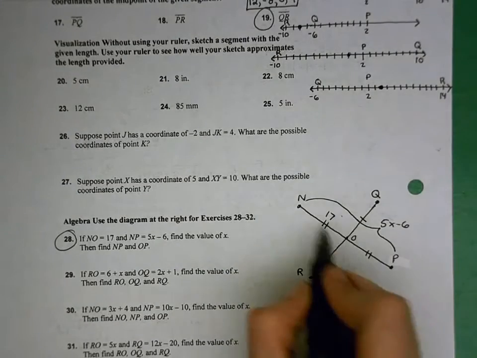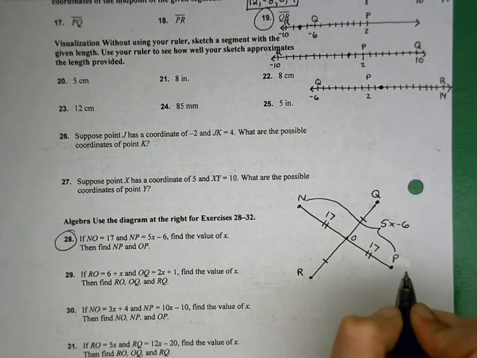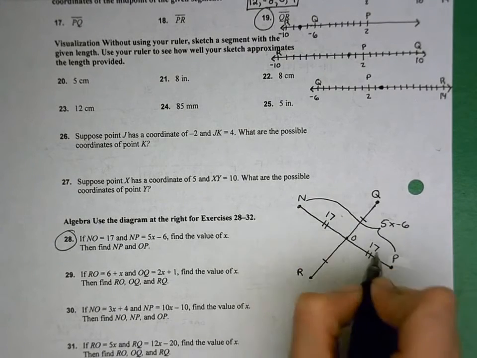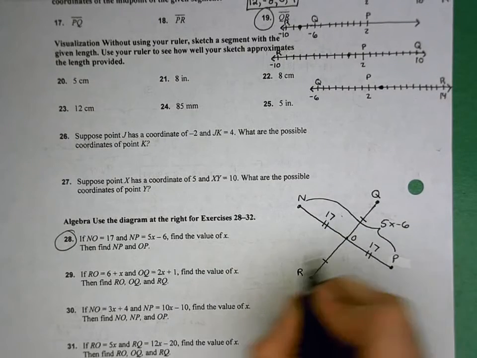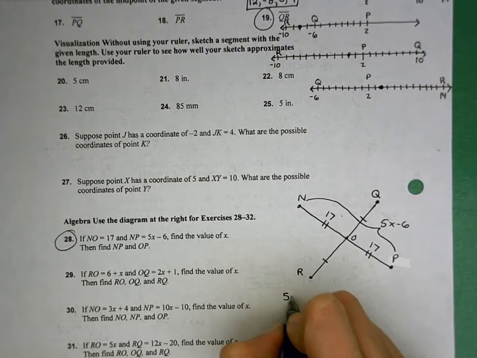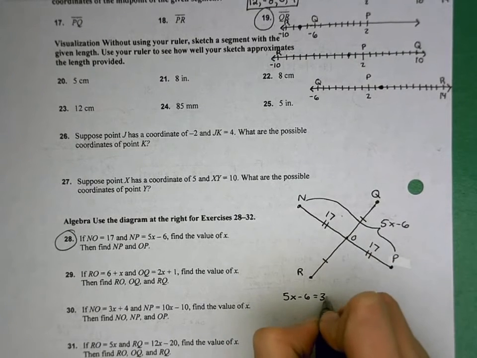Okay, well if NO is 17, then so must OP be. And segment addition postulate says that if I take 17 and 17 and add them together, they should equal 5x minus 6. So we have 5x minus 6 equals 17 plus 17, which is 34.